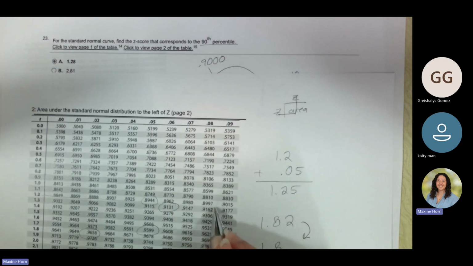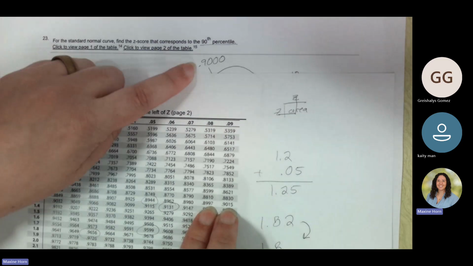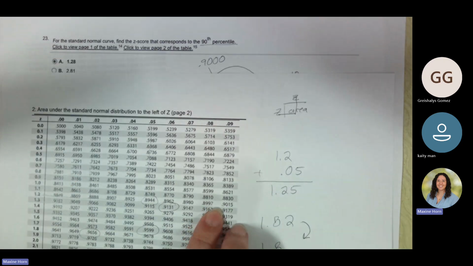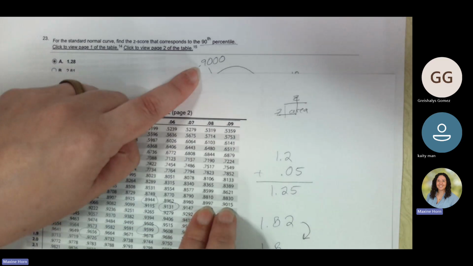Okay, so we don't have that exactly, but look at what we have here. We have 0.8997, and you might say, oh, that's really close. And then you look over here and you might say, well, that's close too. Which one of these do I choose? If they are exactly the same distance apart from the number we're looking for, then you go directly in between them. But these aren't the same distance apart from 0.9000.